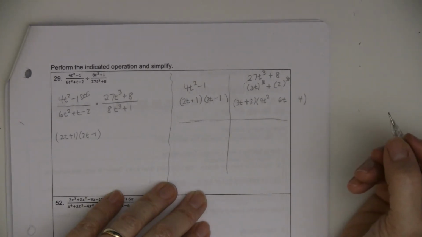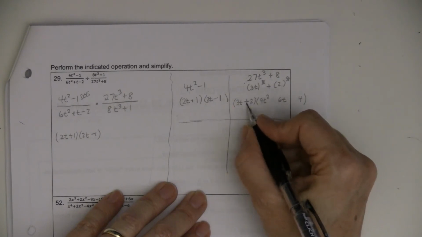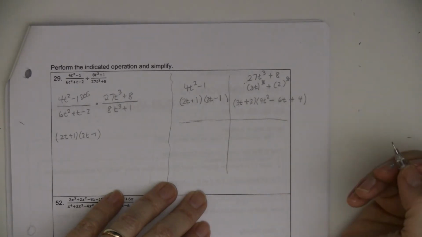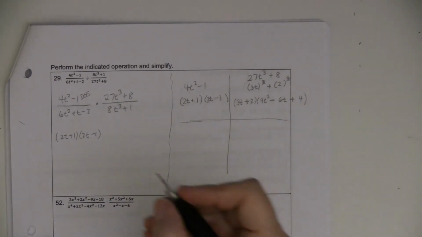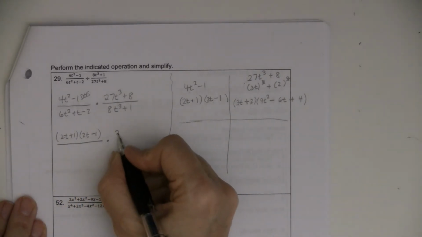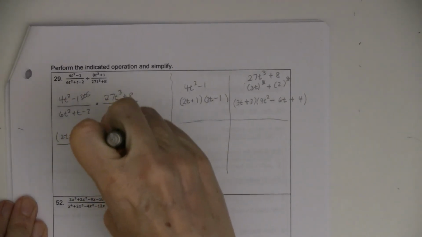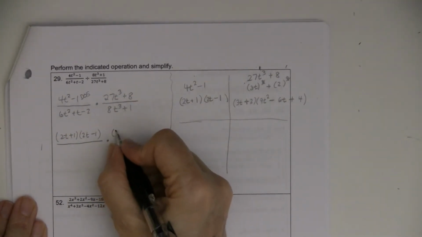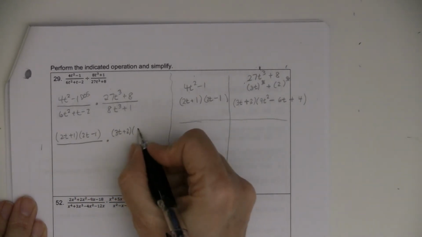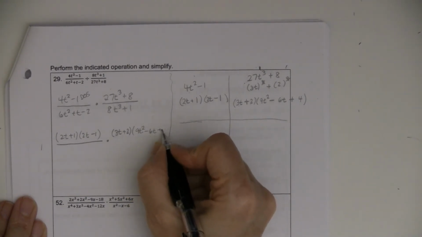So that's the formula, right? And then the signs go same as you started with, opposite, and always positive, and people say soap. And so I got that factored. So this is 3t plus 2 times 9t squared minus 6t plus 4.